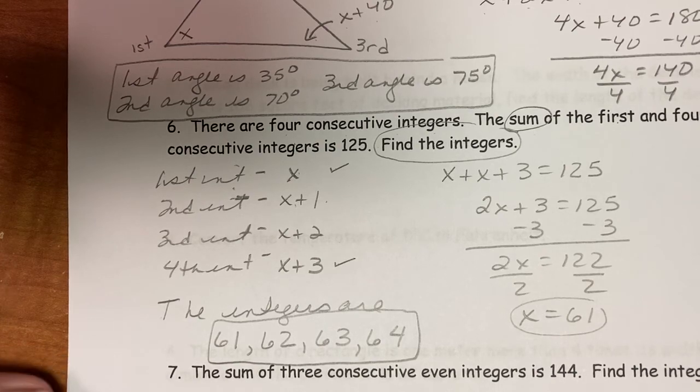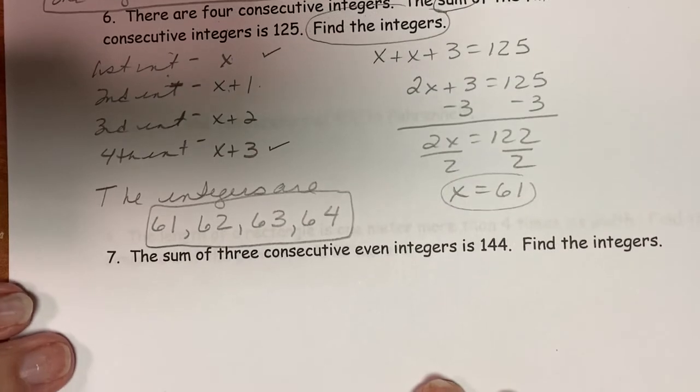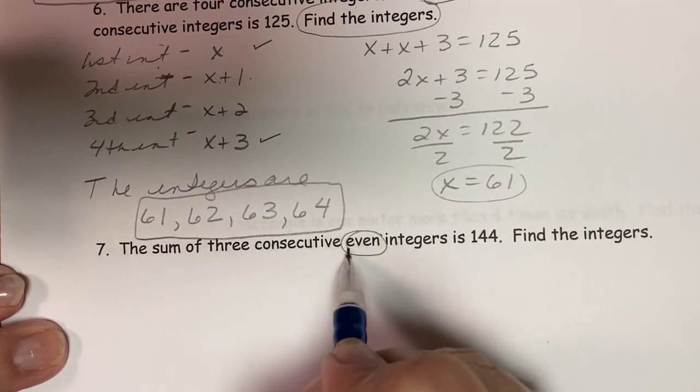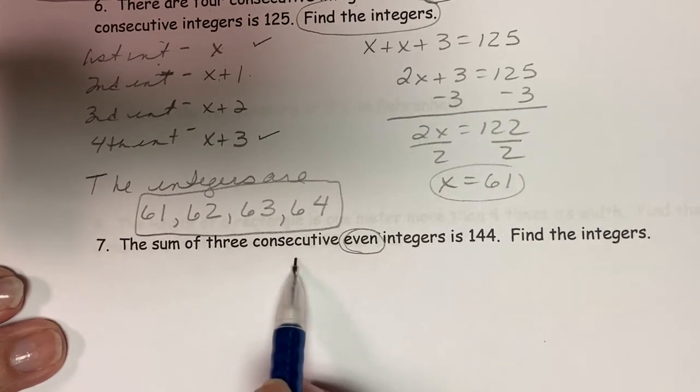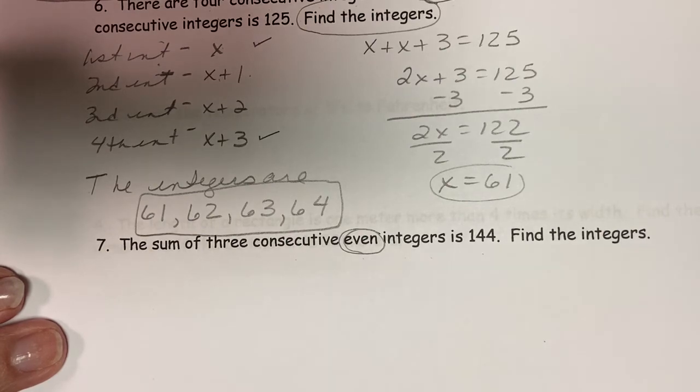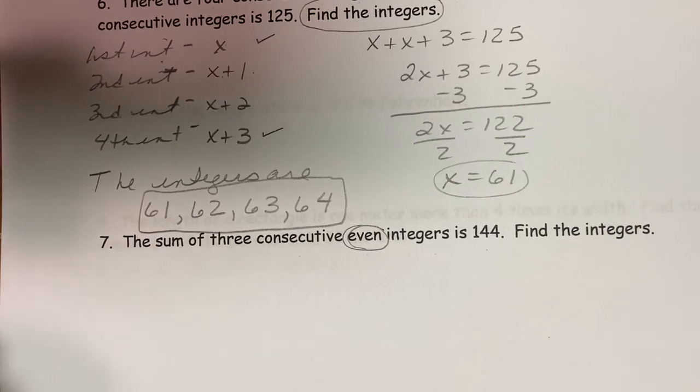And finally, the last one in this section. Now, this is similar but very different. This is consecutive even integers. That makes a big difference. So the sum of 3 consecutive even integers is 144. Find the integers. So let's define our variable.